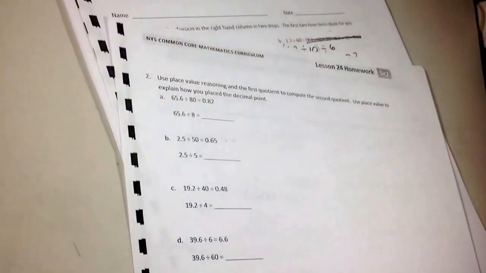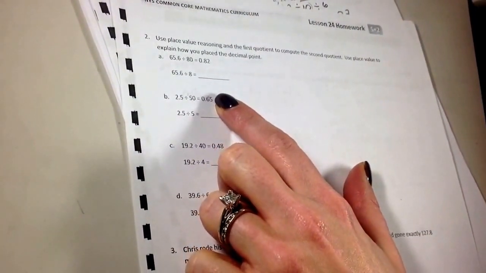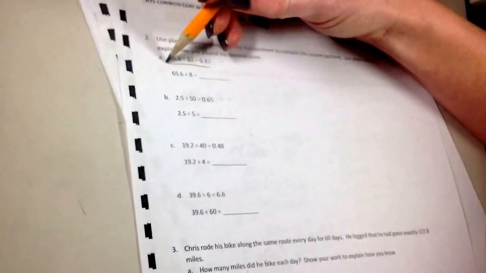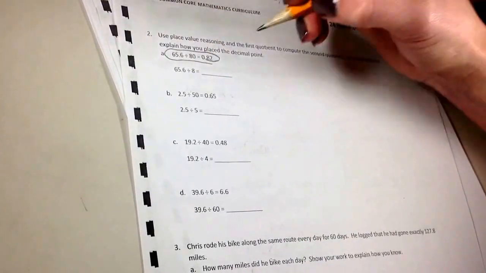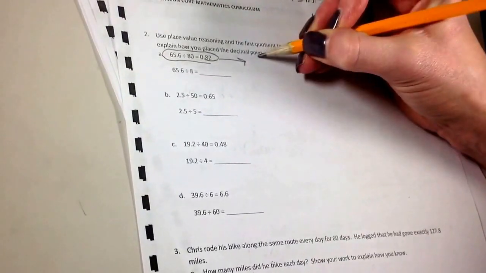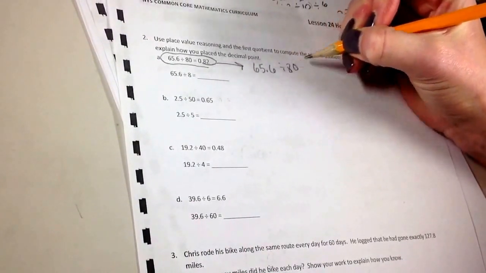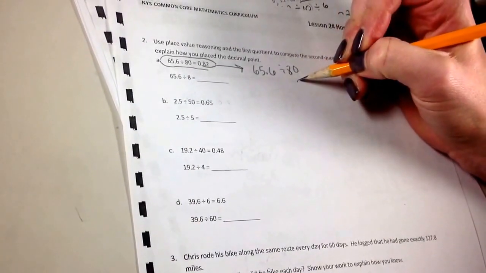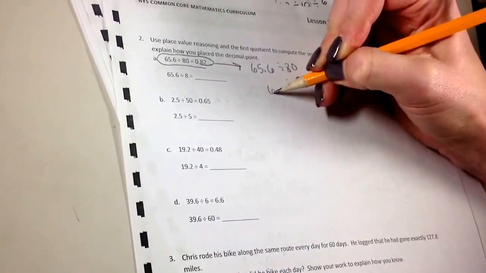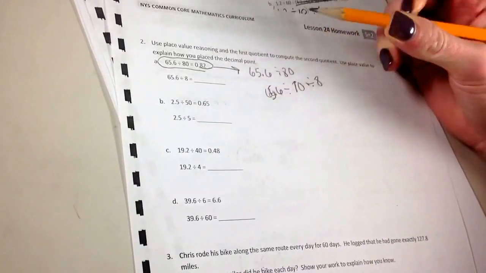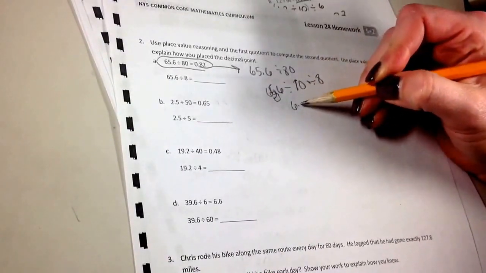Okay, on the back, this is having you explain what you're doing. So they're giving you the answer, and they want you to take the answer from up here to answer it down here. So for this one, I took 65 and 6/10 divided by 80, and I should have changed that 80 into 10 and 8. So what that does is this is going to move the decimal. It's going to move it back because it's getting smaller.